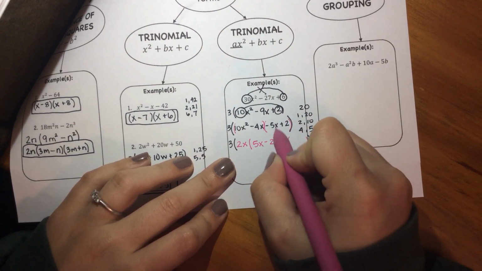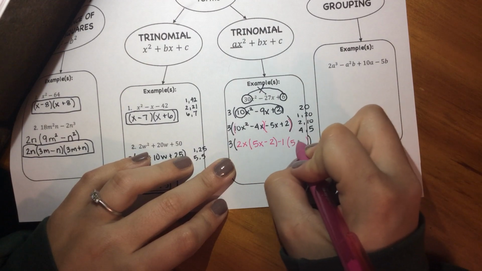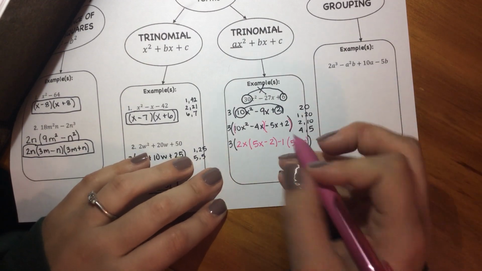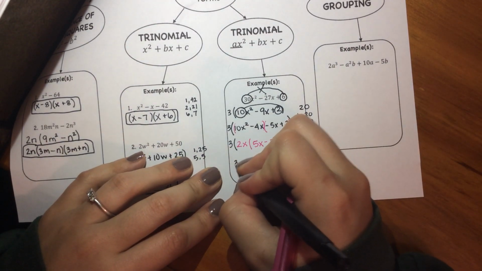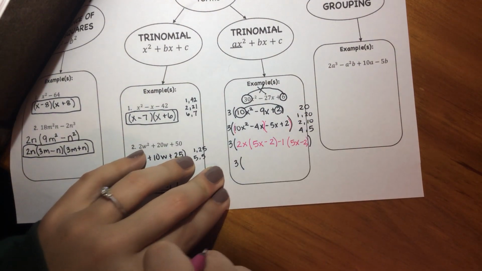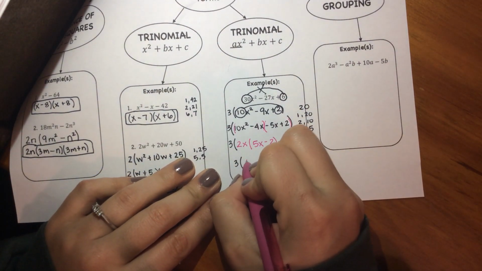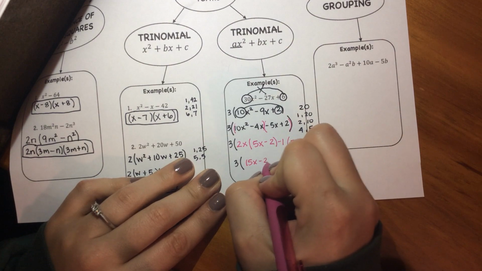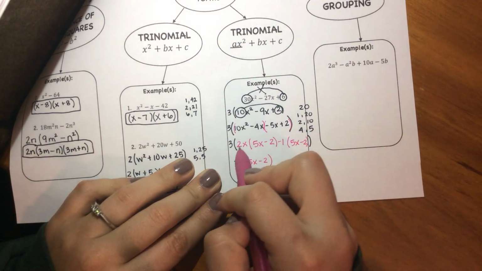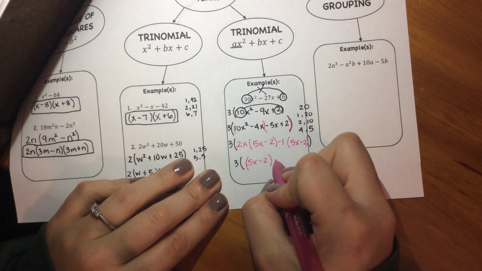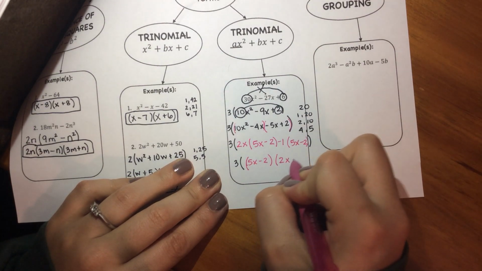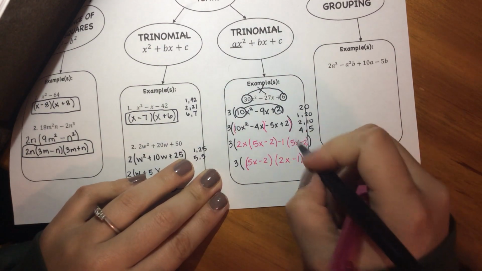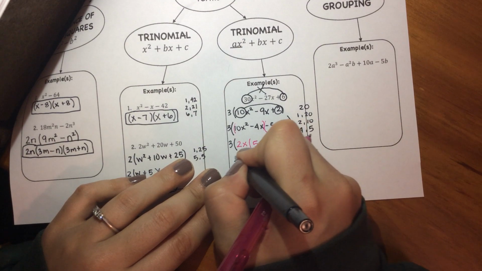So I know my GCF has to be negative 1. So then I do get my 5x minus 2, right? 3 stays outside again. And I'm going to factor out my 5x minus 2 from this term and this term. And then I'm left with my 2x minus 1. And then that's my final answer.